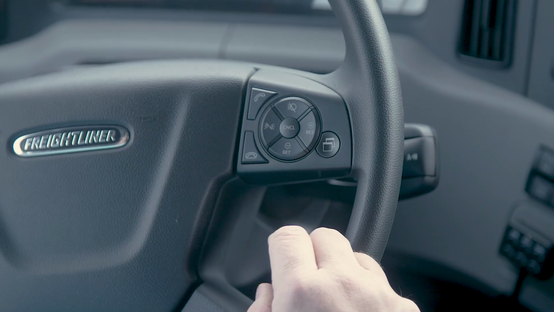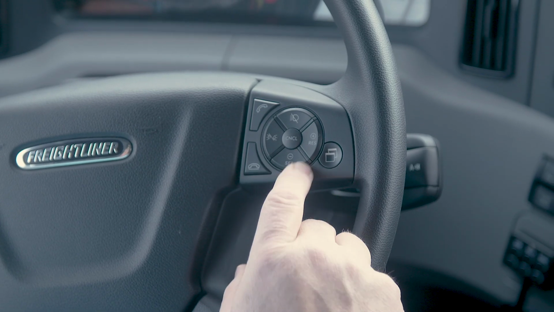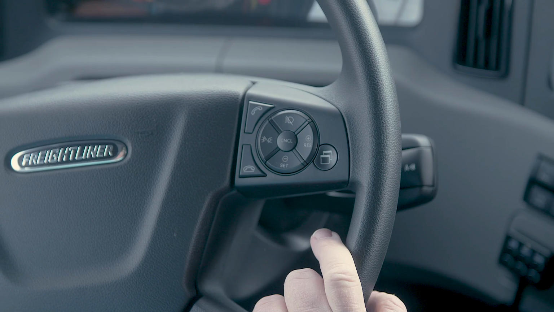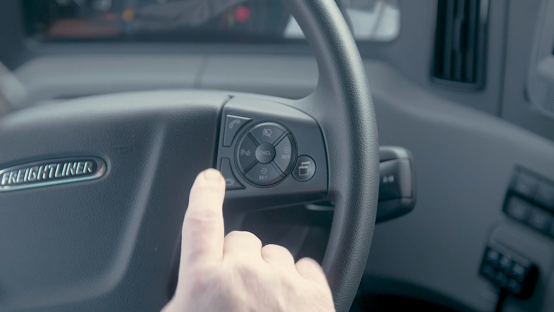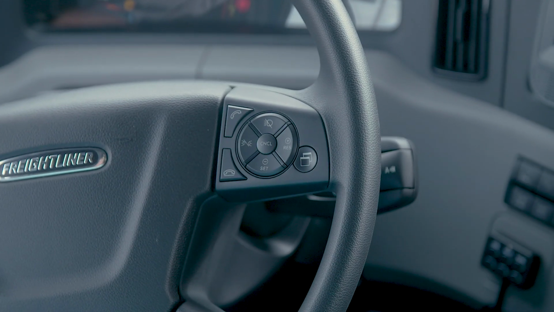Also on your driver controls here, you have your cruise control on this side. You can set it or you can cancel it. There's also a resume button on this side, and you also have your headlight intermittent and your marker light intermittent. So if you need to flash your lights, that's how you do that. Also, you have settings for your phone to answer it or to hang up.